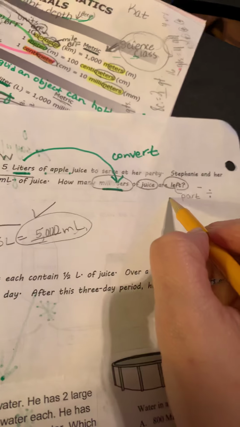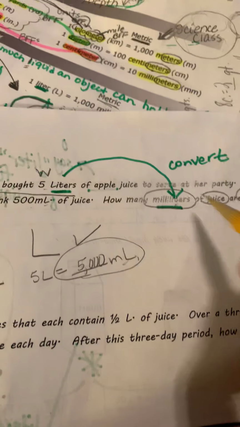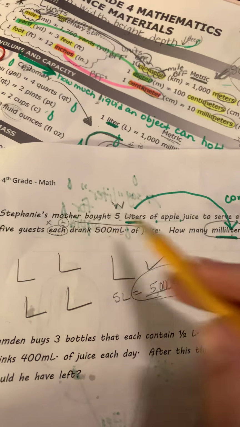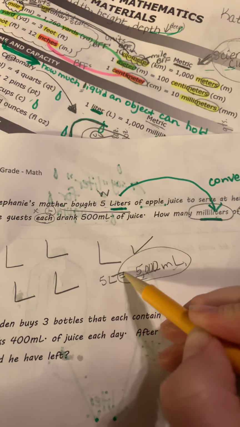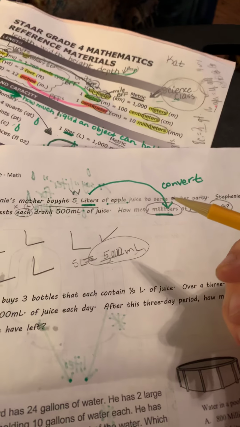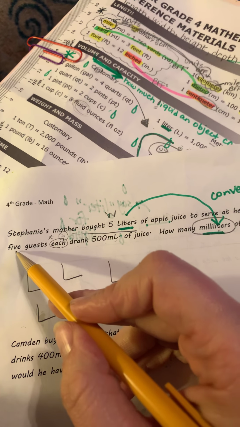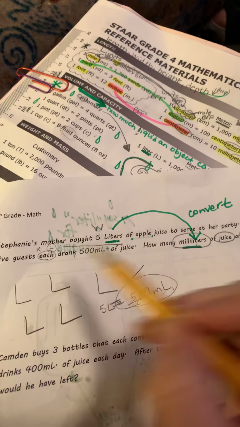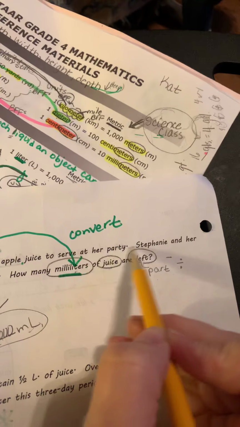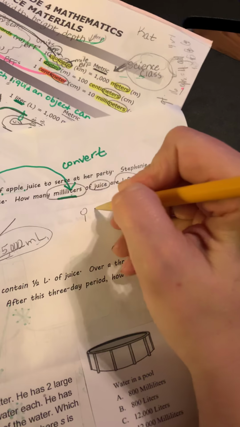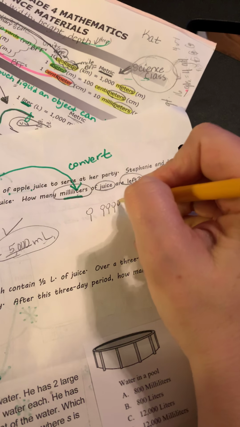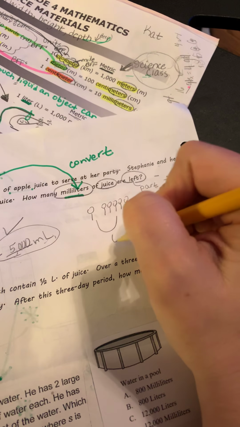Bam. Is that how much is left, 5,000 milliliters? No, that's just what Stephanie's mom bought in milliliters because they're equivalent. Well, what happened to the juice? Yeah, they drank it. How many people drank it? They might say 5. And that's exactly what Star wants. And then I would go, bah, and you just did the wrong thing. Stephanie and her 5 guests. Stephanie and 5 guests make 6 people.